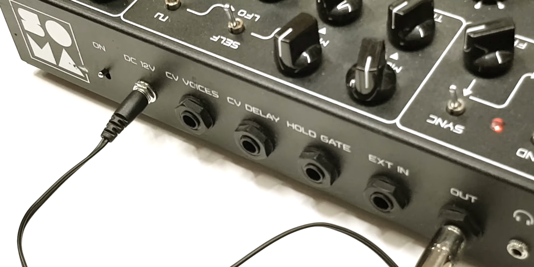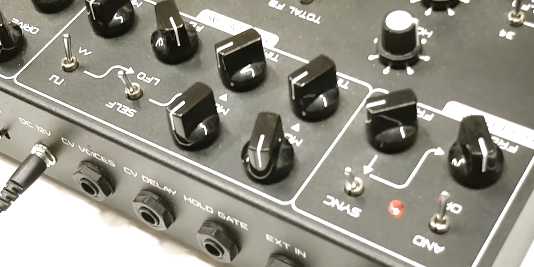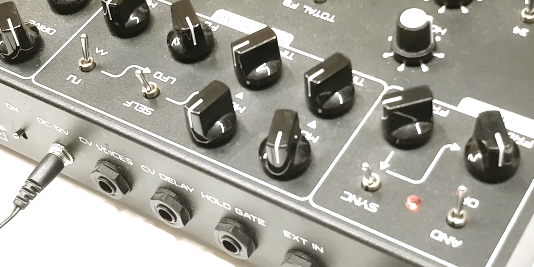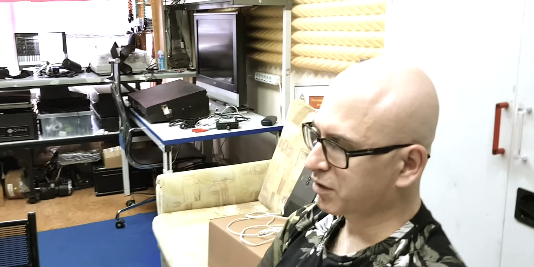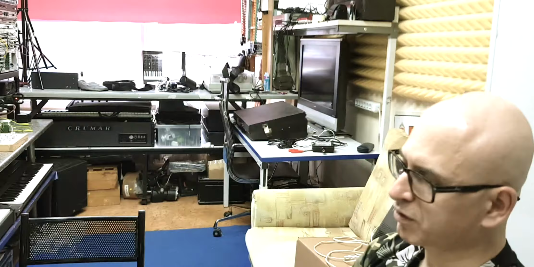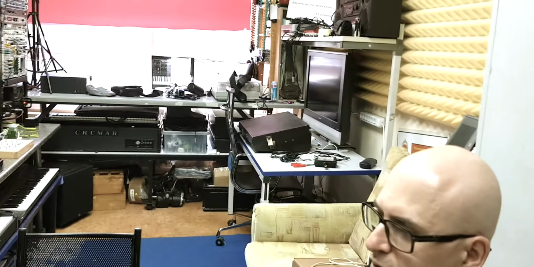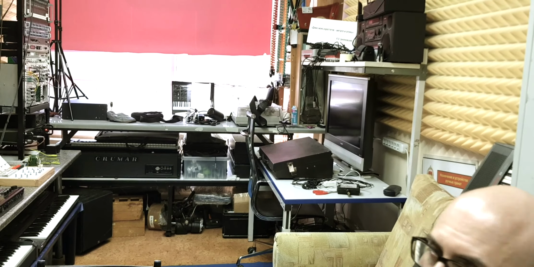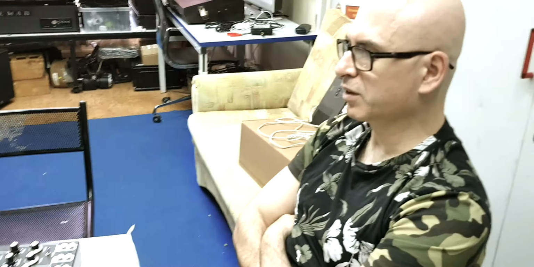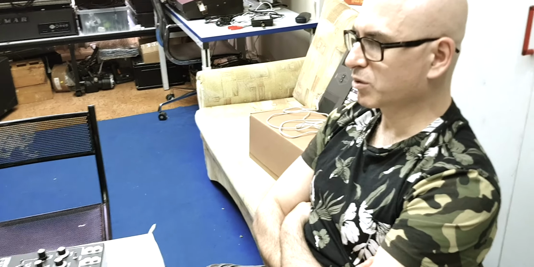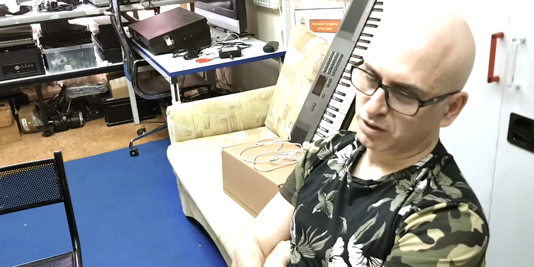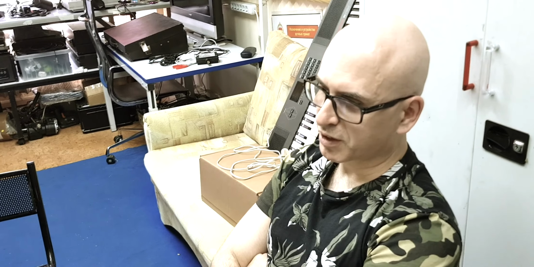And what kind of device should you put in the CV delay section? What does it expect? So any kind of standard CV sources like Eurorack LFOs, step sequencers, etc. But also you can try, actually I haven't tried, to put here an audio signal and affect the delay using some external audio signal, so the result can be very interesting.